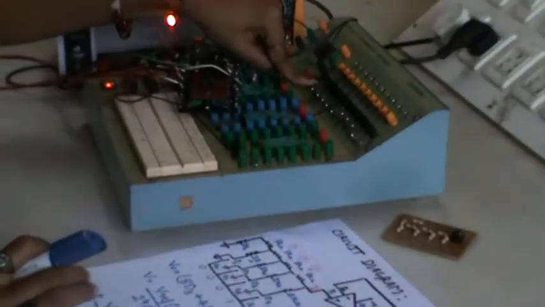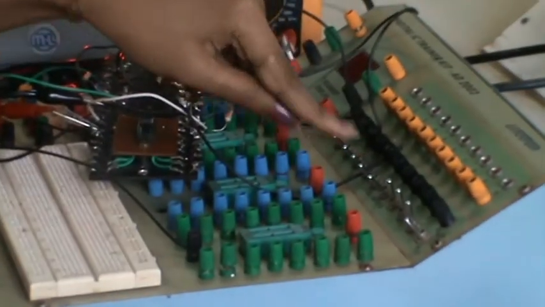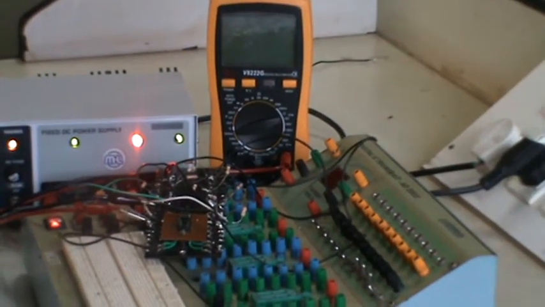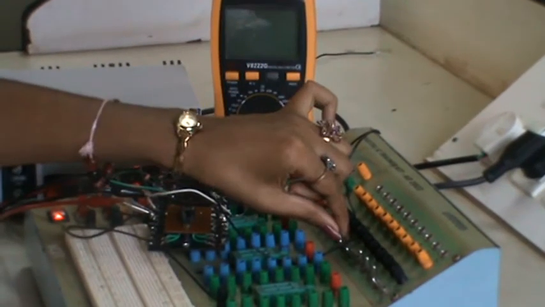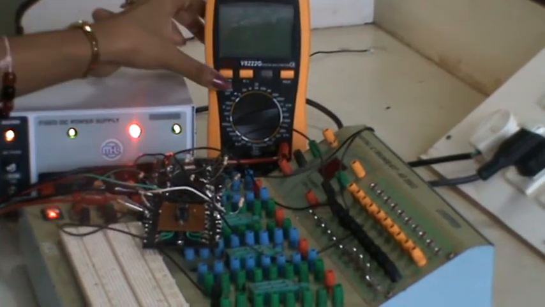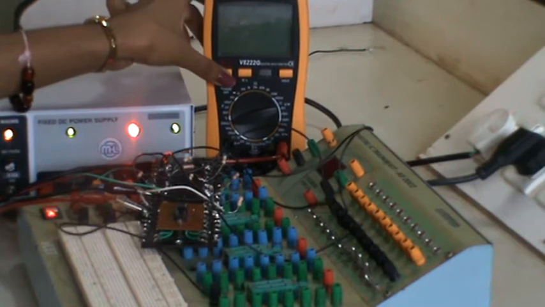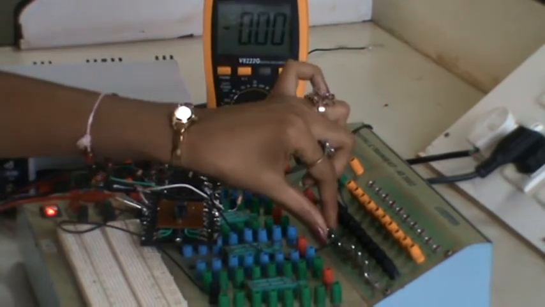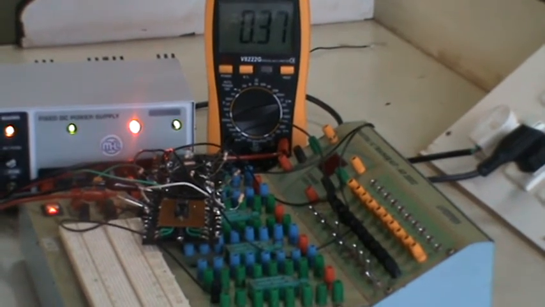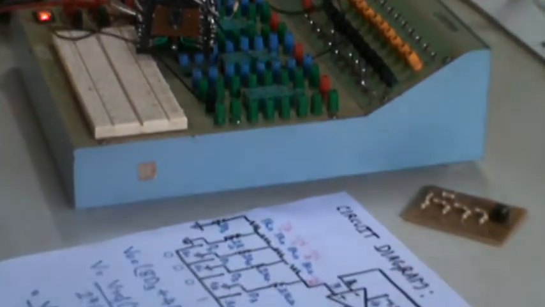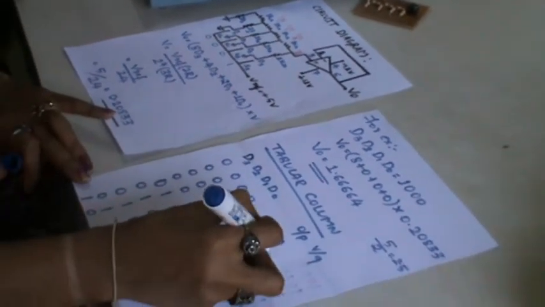You can see there are inputs given. This is the MSB bit, whereas this is the LSB bit. I'll start from 0, 0, 0, 0. For 0, 0, 0, 0, there is nothing displayed on the multimeter. Now I'll start giving the input as 0, 0, 0, 1. For 0, 0, 0, 1, I'm getting the output voltage as 0.37.